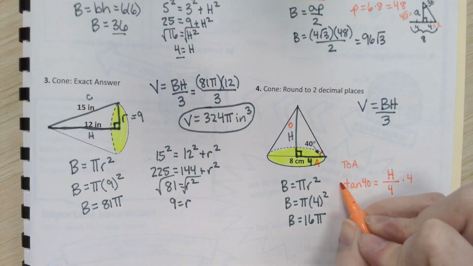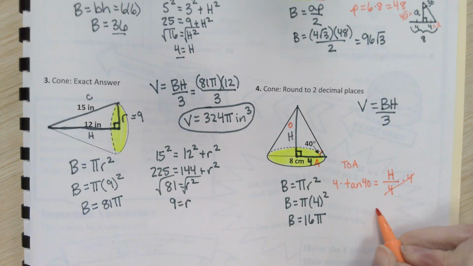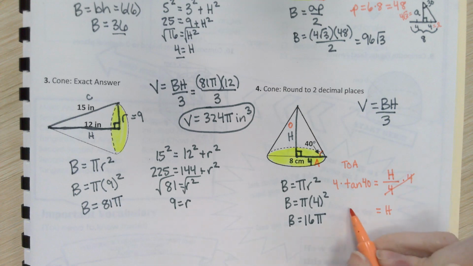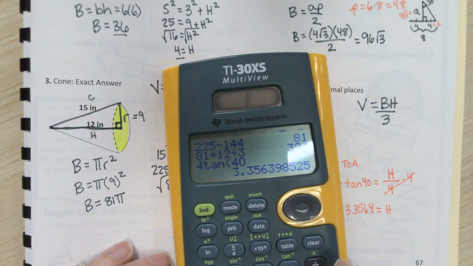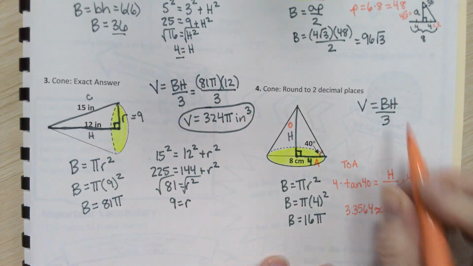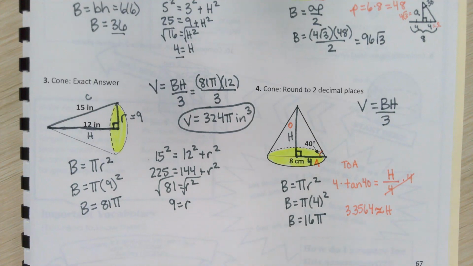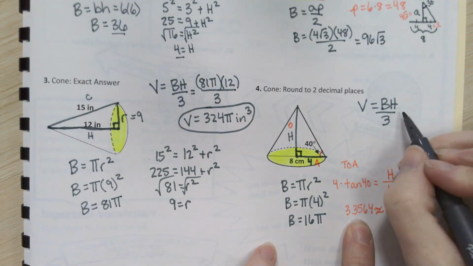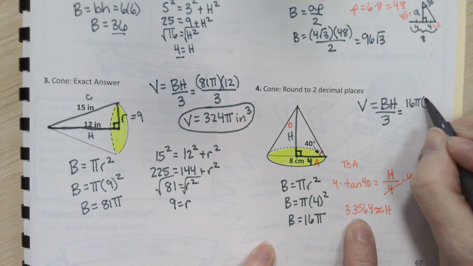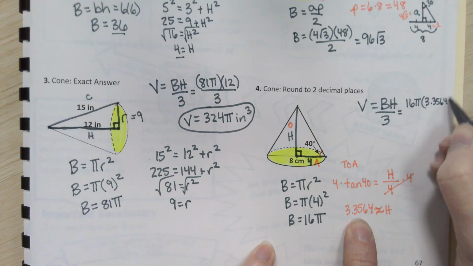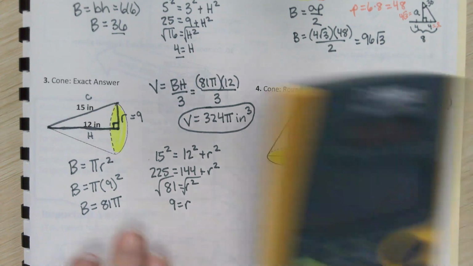A quick multiplication on both sides by 4 will get that capital H height to be by itself. So 4 tangent 40 goes into the calculator. I'm not actually going to round that. I'm going to write a few extra decimal places on my page, but I'm keeping that whole decimal in my calculator so that I can use it to finish up volume, keeping it nice and exact. So even though my page looks like it's been rounded, I'm going to take 16 pi and I'm going to multiply by that whole answer in my calculator and then divide it by 3.